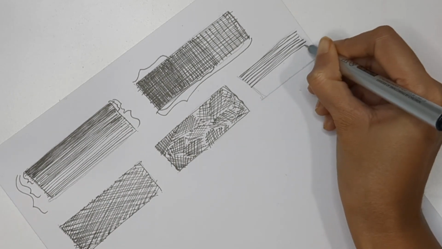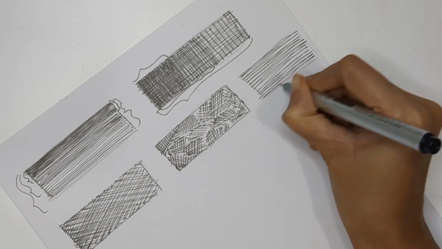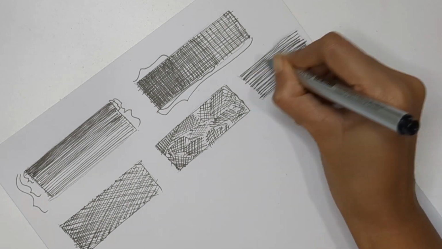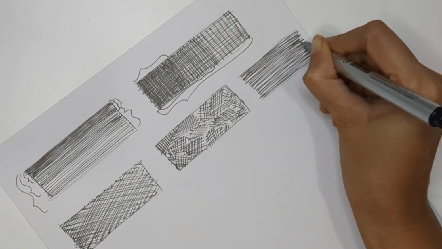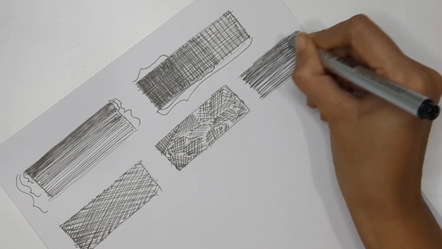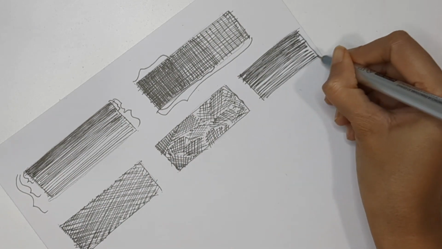I'm not creating separate lines, but all the lines are connected with each other. This is basically like the hatching process. If you want to expedite your process, you can just simply create crisscross lines like this. Now we have learned about hatching, cross hatching in multiple directions, random patterns, all these things.